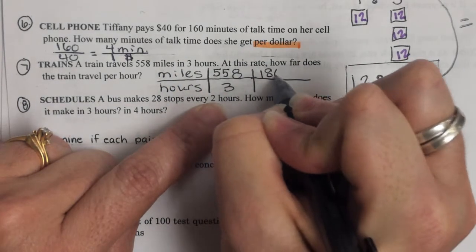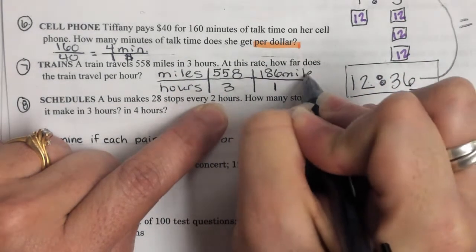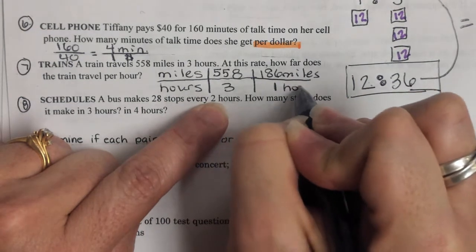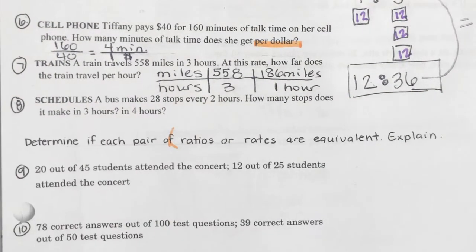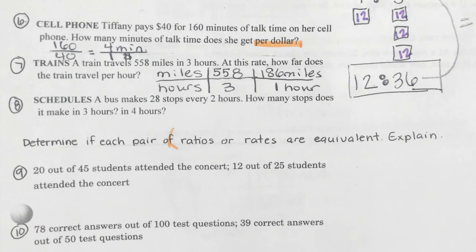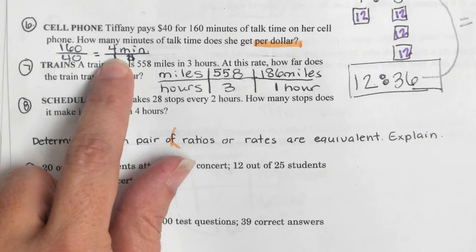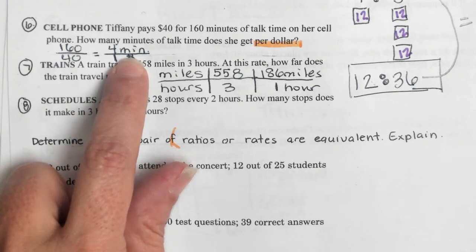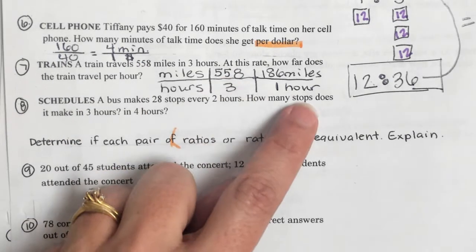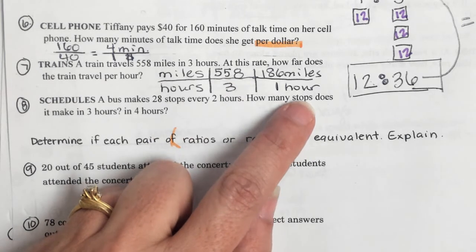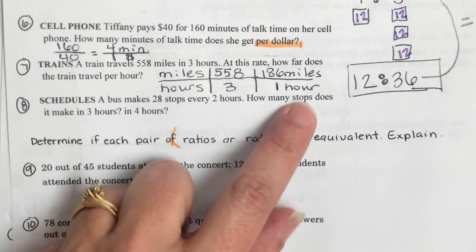So it is 186 miles in 1 hour. I meant to do that as 2 fractions, but anything like that is fine. Tomorrow when I grade it, it's kind of like 3 points. 3 points for those numbers, 1 point for words. 3 points, 3 points, 1 point. So make sure you don't just jump straight to the answer.